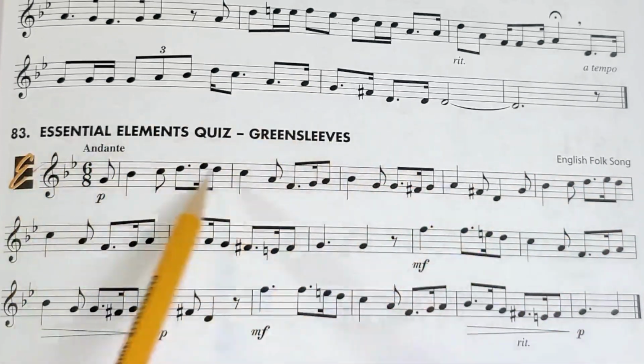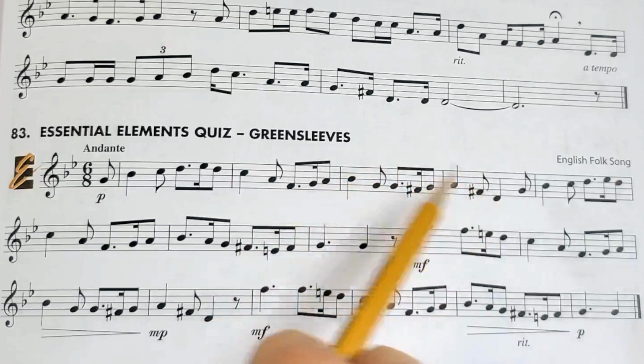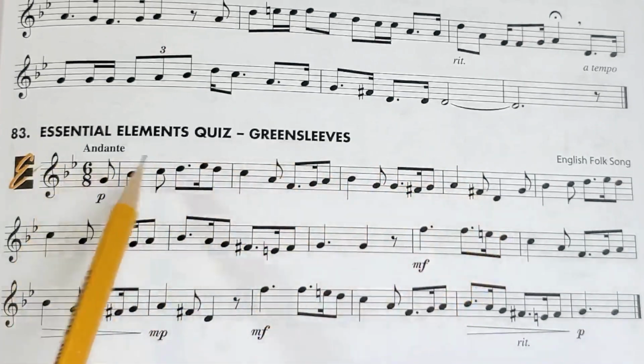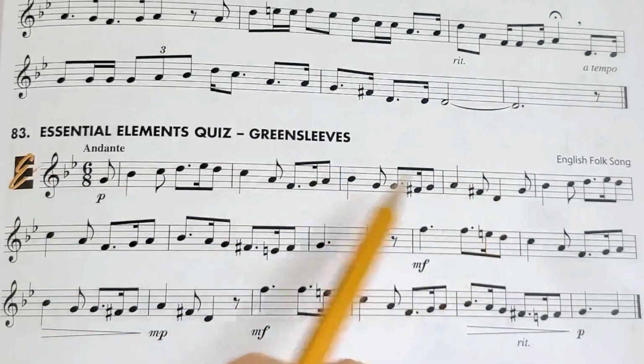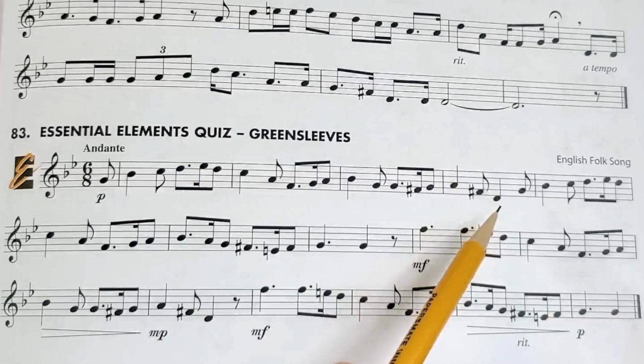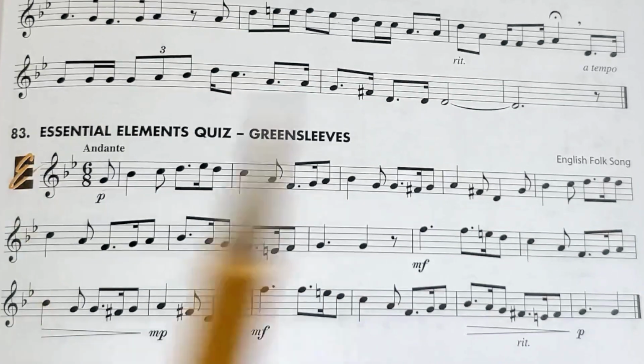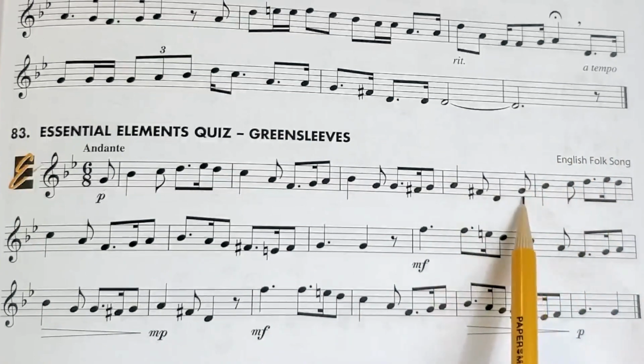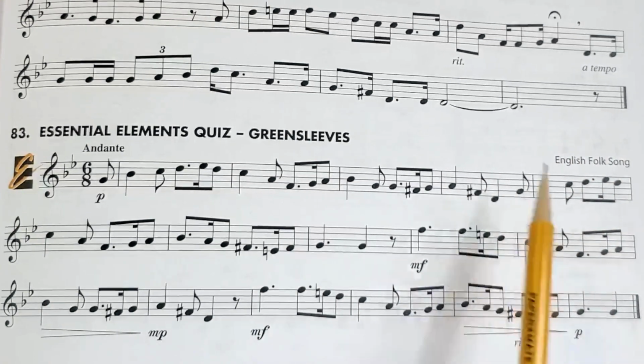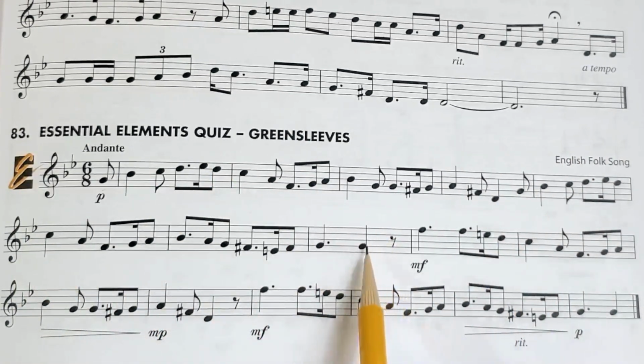This would be the first four measures, or a phrase, of the first part of the piece of music. I'll play it for you one more time. Listen again. And then I'm going to continue from this G right here for another four measures and end right here.